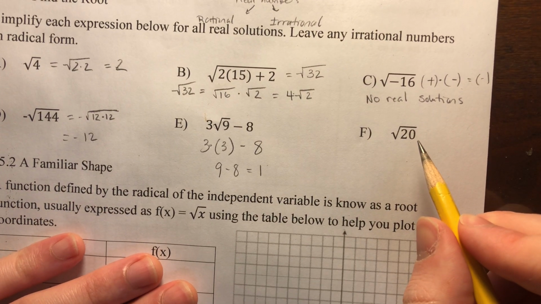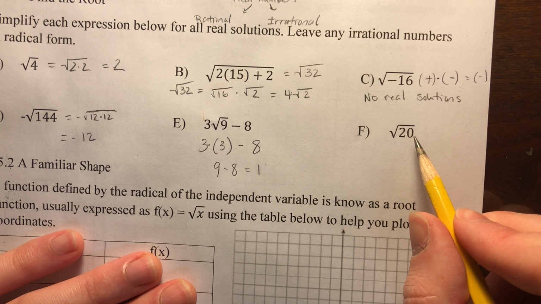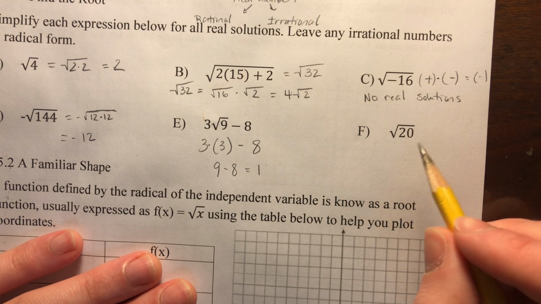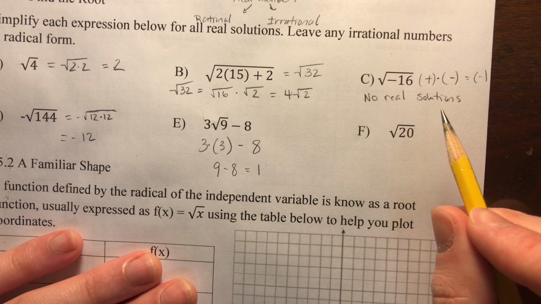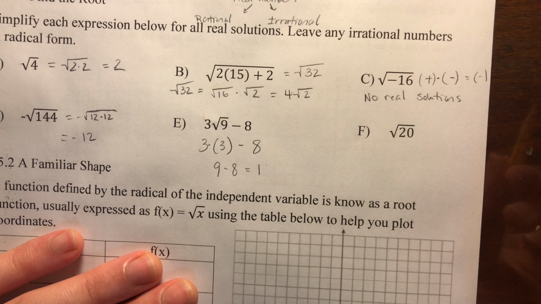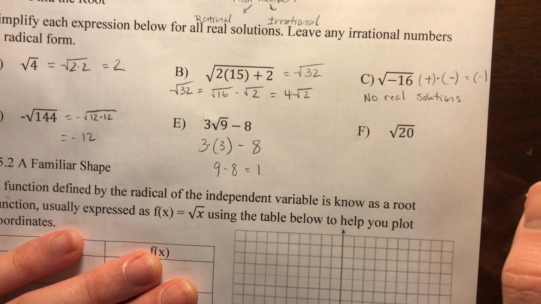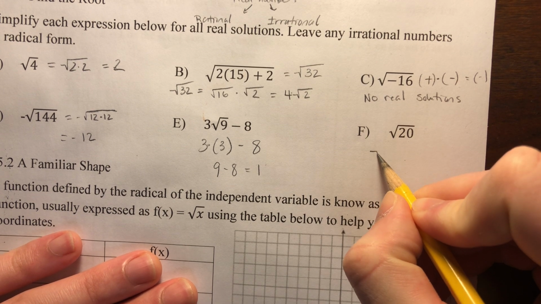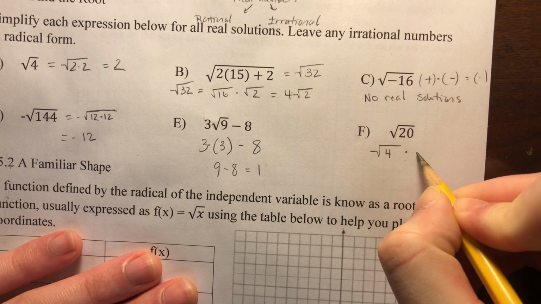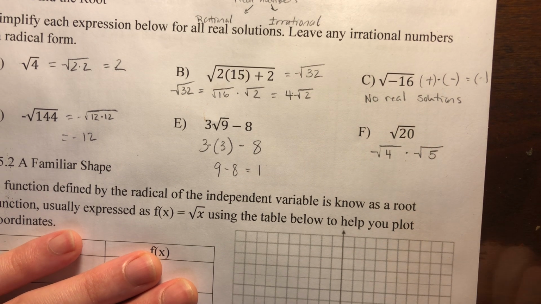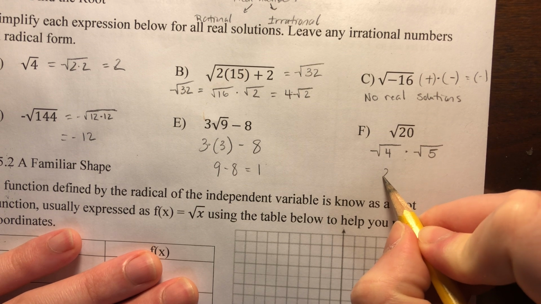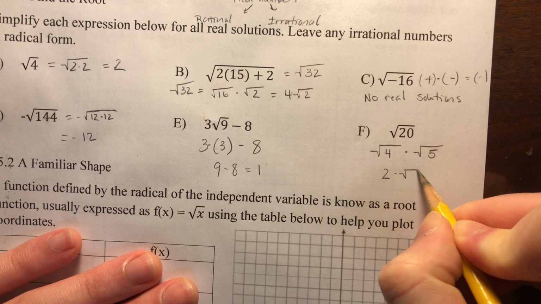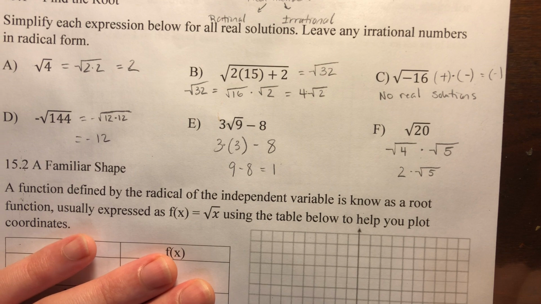All right, radical 20. Another number that is not a perfect square, but because some of its factors are perfect squares, we can write it a little simpler. So if I'm thinking about 20's factors, I'm thinking 1 and 20, 2 and 10, 4 and 5. So 4 is a perfect square, so that's how I want to rewrite it. So I'm going to rewrite it as radical 4 times radical 5. Radical 4 can be written more simply as just 2. So I can say 2 rad 5, or 2 times rad 5.